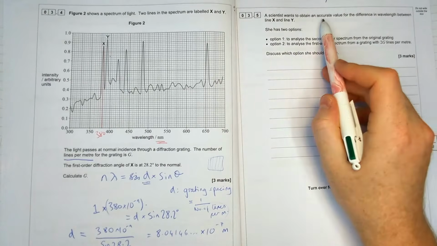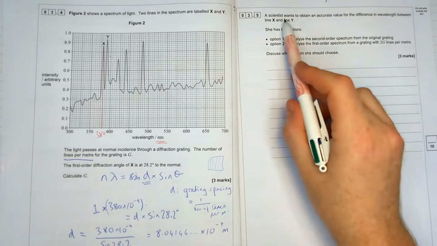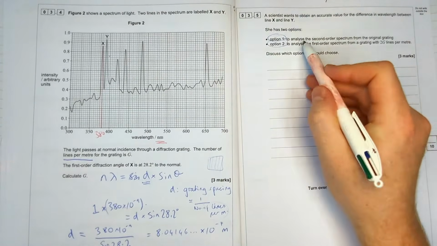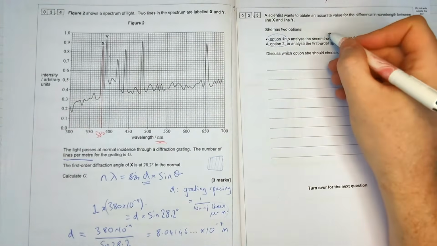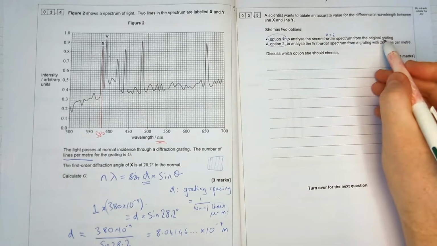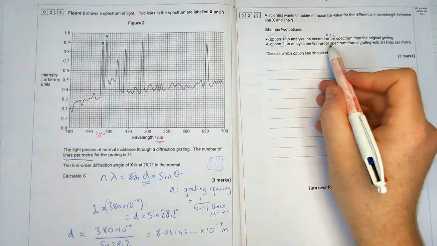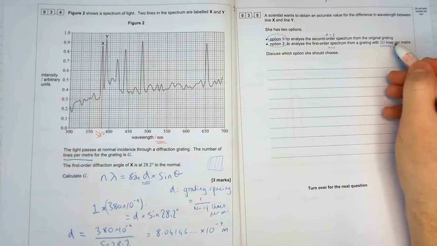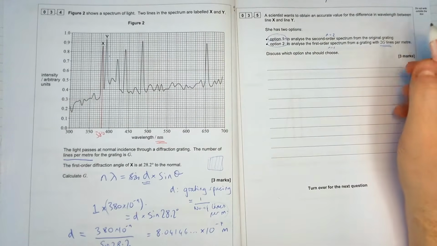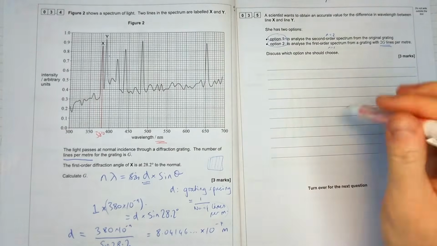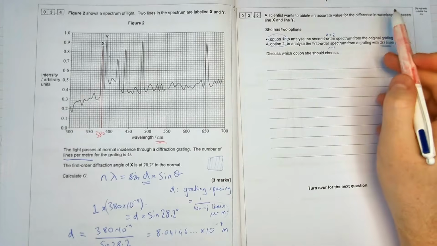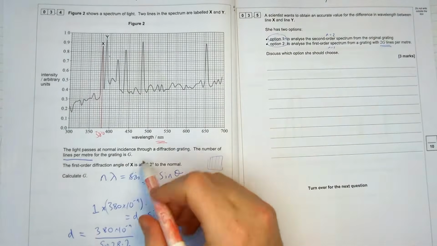So it says a scientist wants to obtain an accurate value for the difference in wavelengths between these 2 lines. They can either, option 1, analyze the 2nd order spectrum, so n equals 2, from the original grating, or they can analyze the 1st order spectrum, so n equals 1, but from a new grating with double the lines per meter. So which option do we choose? Well, let's first figure out what she's actually measuring. She tries to measure the difference in wavelength. To do that, she measures the angle.